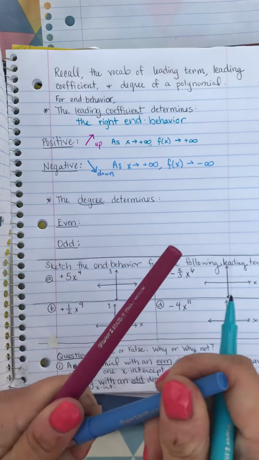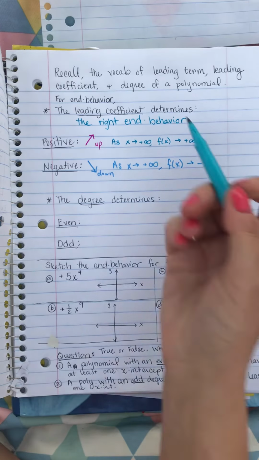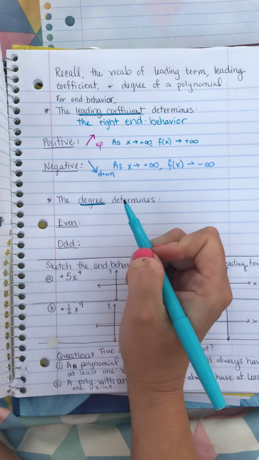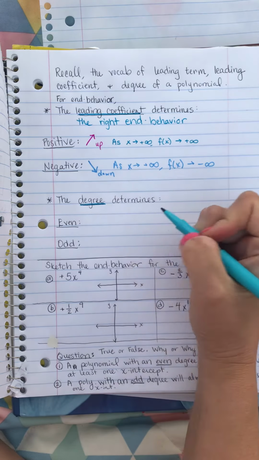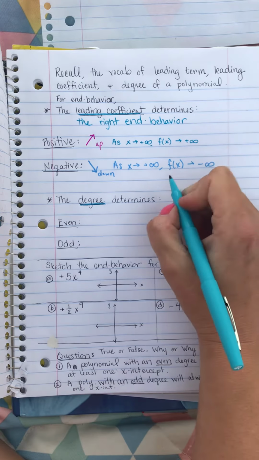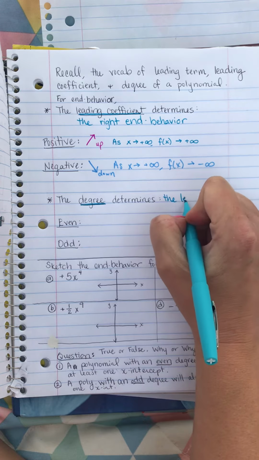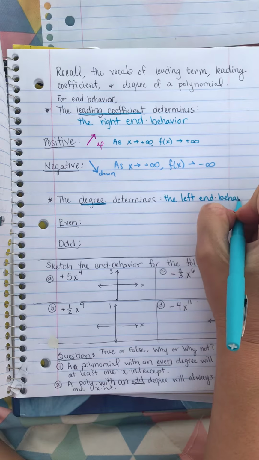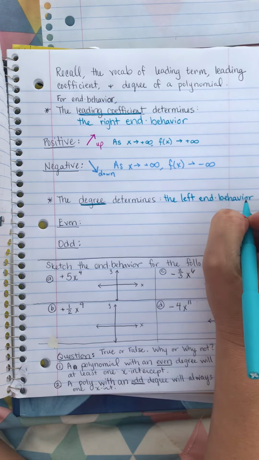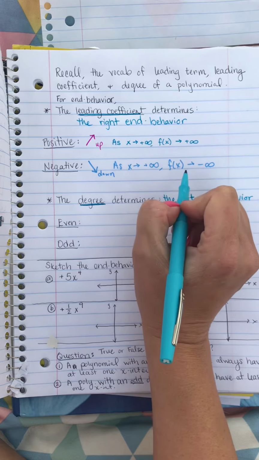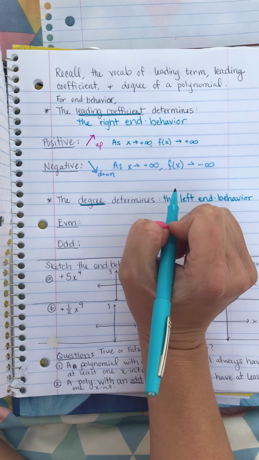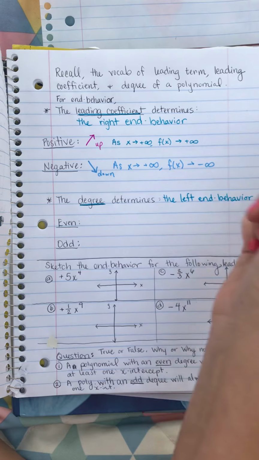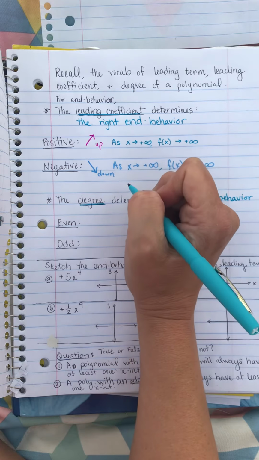Okay. Now the degree. What about the degree? So that was the leading coefficient. The degree tells you your left end behavior. So it determines the left end behavior. Now, we cannot write whether it's going up or down because the left end behavior is going to be dependent on the right end behavior in this case.